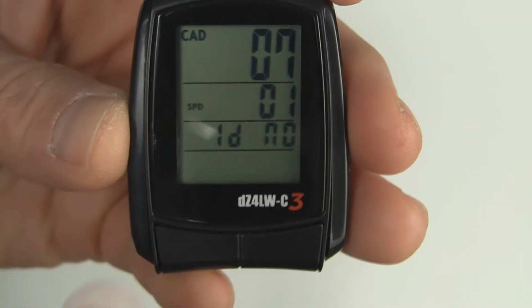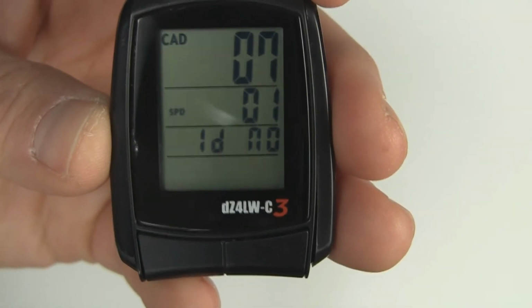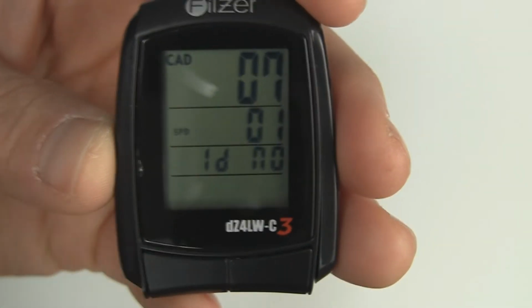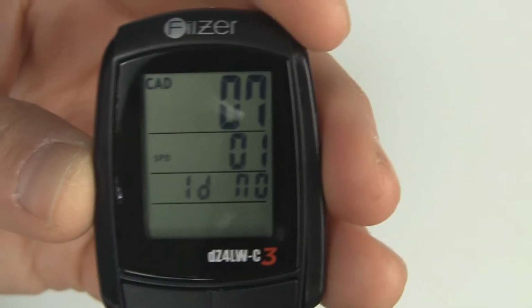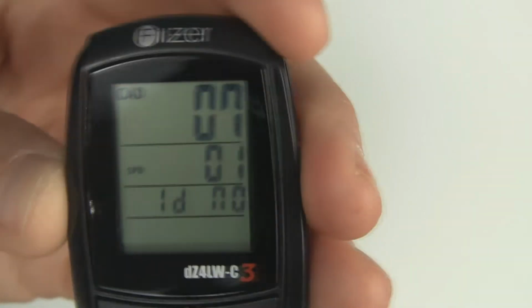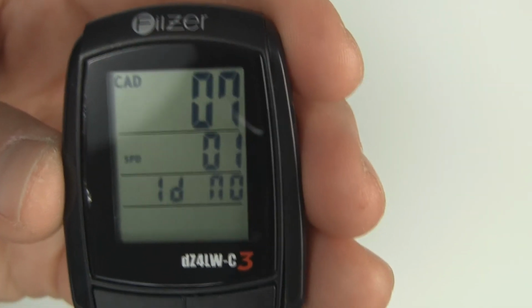And so as you see here, your speed sensor has an ID number of 01 and your cadence sensor has an ID number of 07. So the transmitters are linked to the computer and they should function fine.